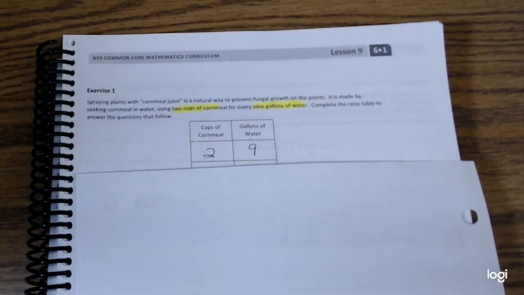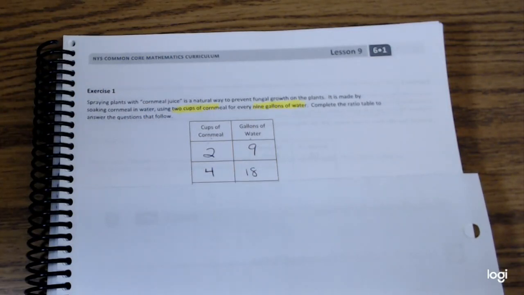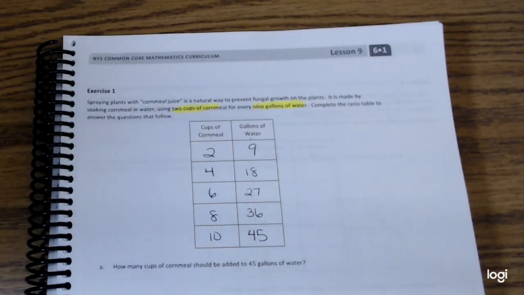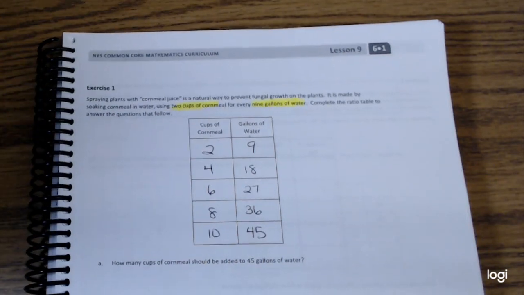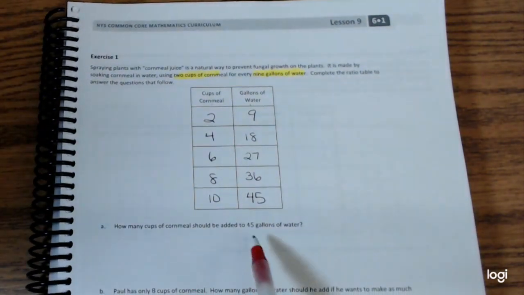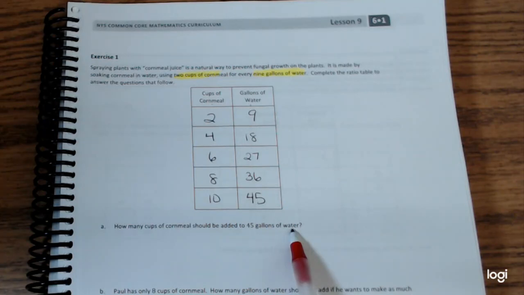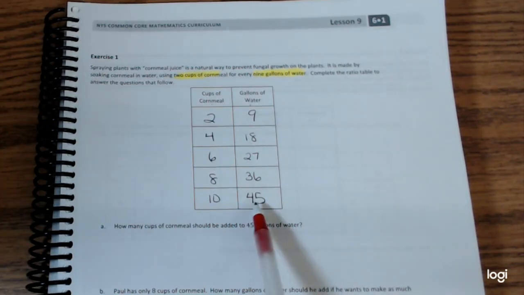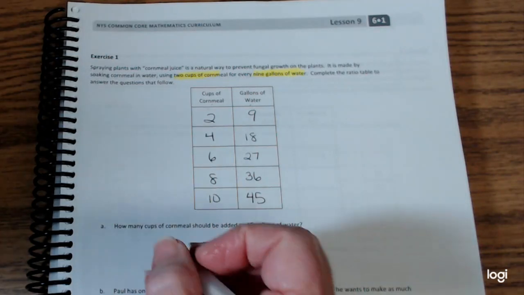All right, well, let's see how I did. I did 2 and 9 together. Your next equivalent ratio should be 4 to 18. After 4 to 18, we have 6 to 27, 8 to 36, and 10 to 45. Remember, these are all equivalent ratios. Let's look at what A asks. A says, how many cups of cornmeal should be added to 45 gallons of water? All right, so here's the water, 45 gallons, so we need 10 cups of cornmeal.